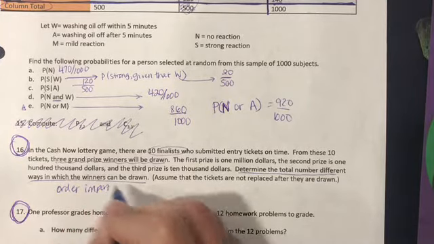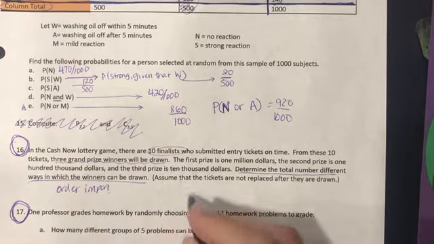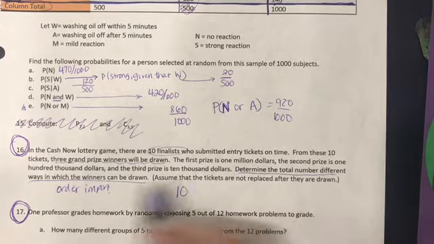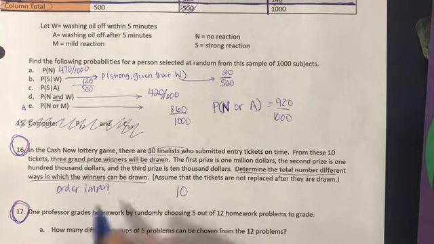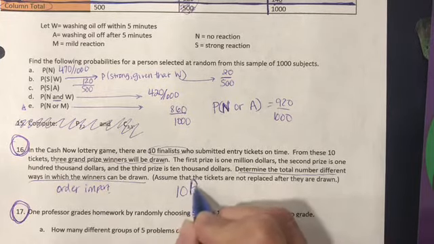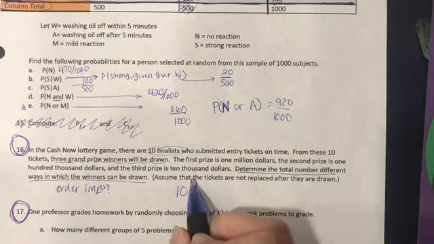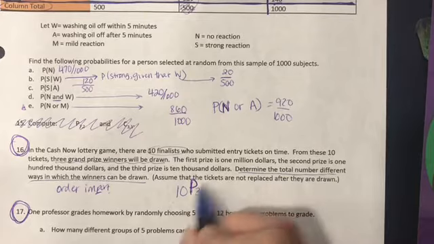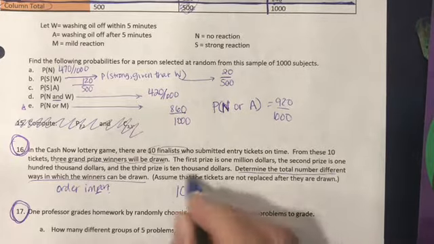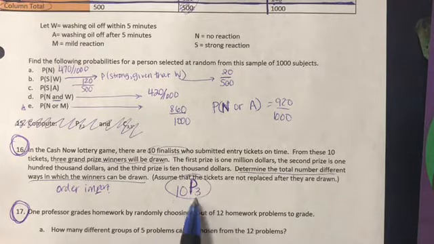Okay, and we're talking from 10 finalists, and we're going to choose 3 winners. Since order is important, the word important has a P in it, so use the 10P3. And you can type that in on your calculator, but for right now, it's a permutation, 10P3, and we would get the answer to that.